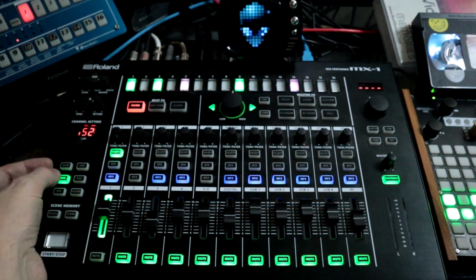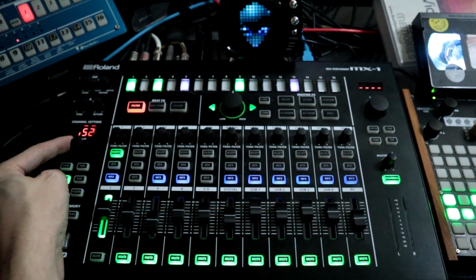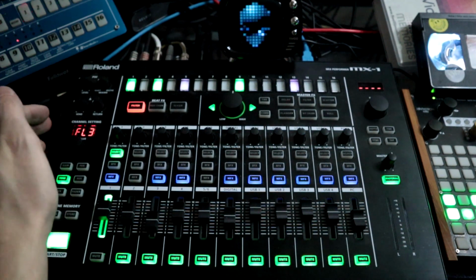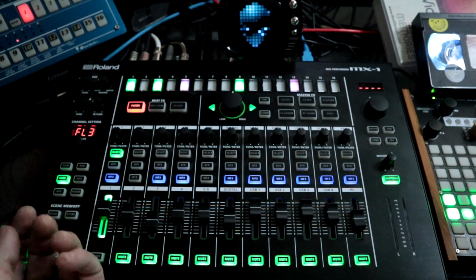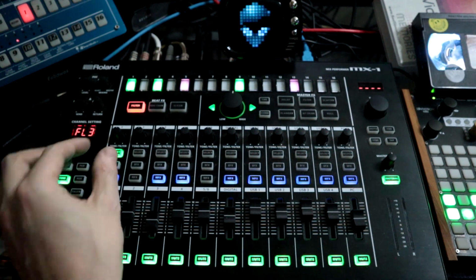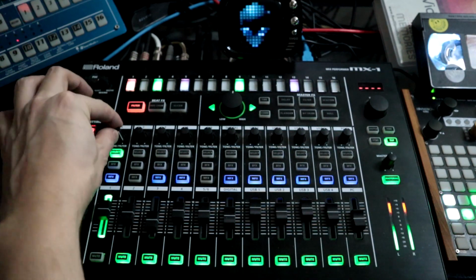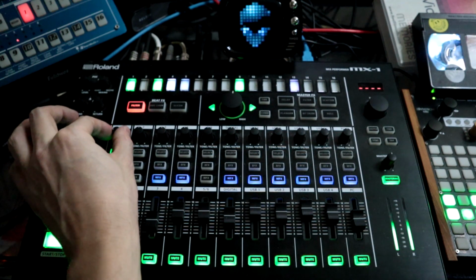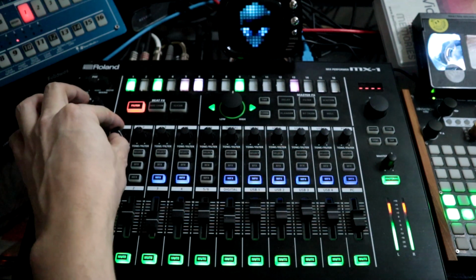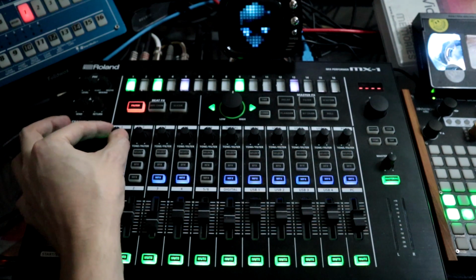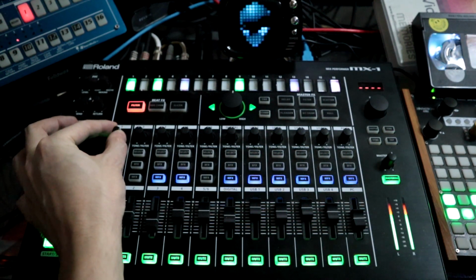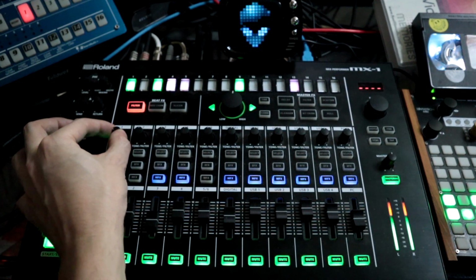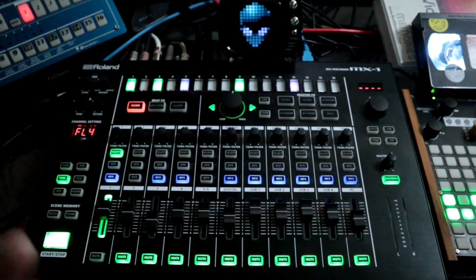Now here's a secret, just hold down tone, and then we turn it to the right of isolator 2, and now we have filter 3, which is much louder. The reason why I think it's hidden is because it's kind of extreme and can overdrive or oversaturate the sound. So here's filter 4. So it just has more resonance.